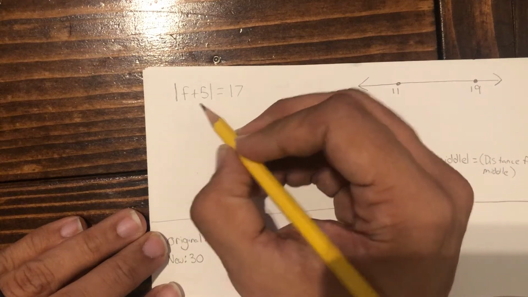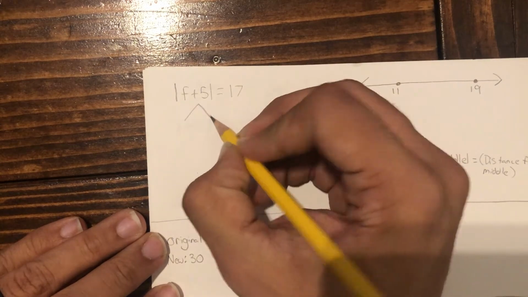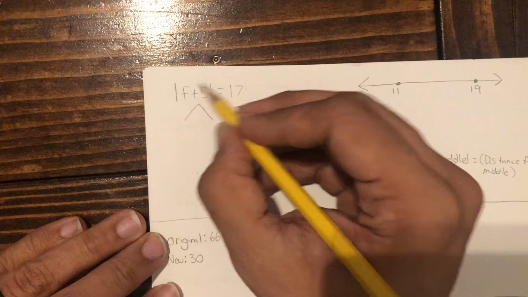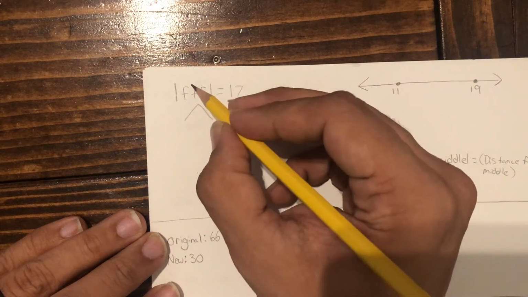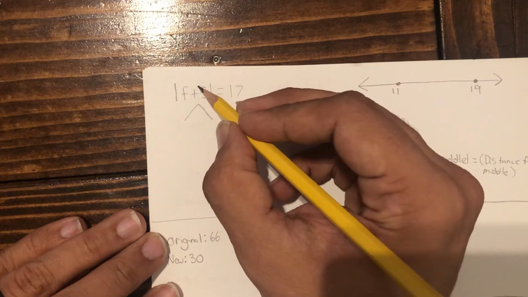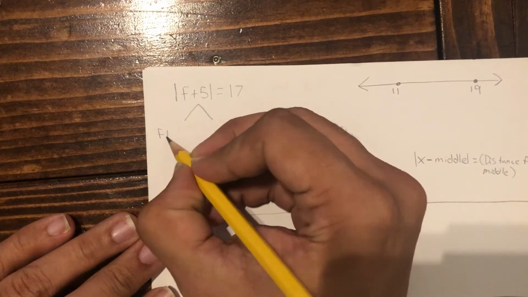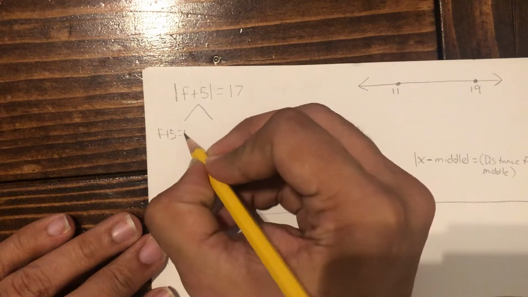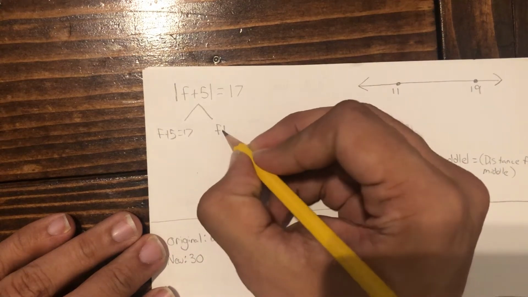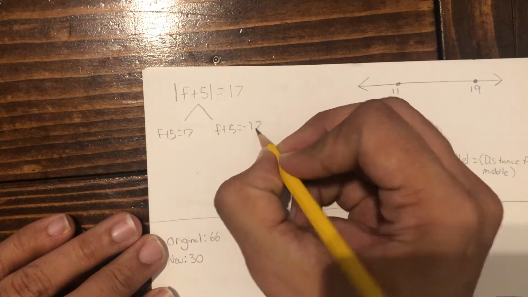Now, when you see an absolute value, it has two possible options. This can equal 17, and this can also equal negative 17, because the absolute value of negative 17 is also going to be 17. So you're going to have two solutions: f plus 5 equals 17 and f plus 5 equals negative 17.